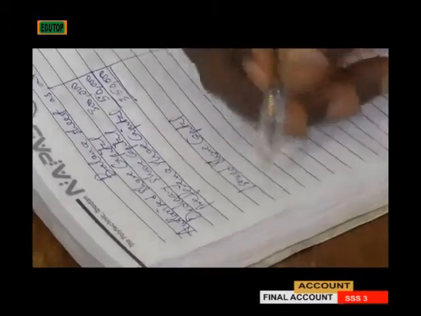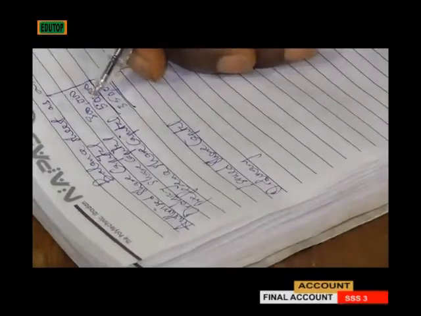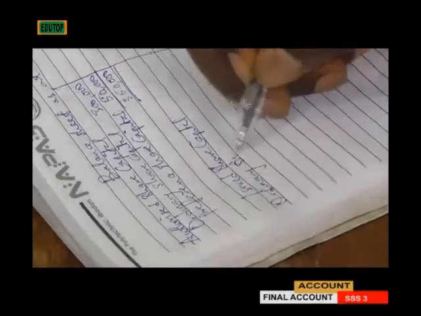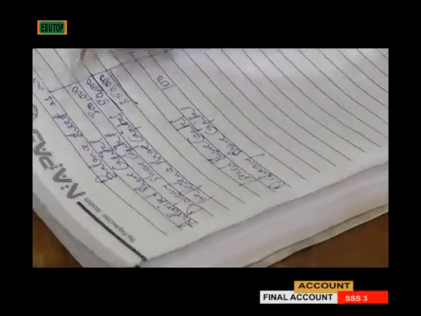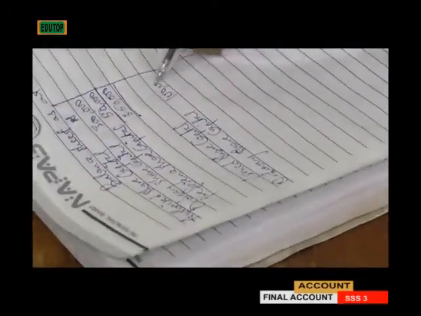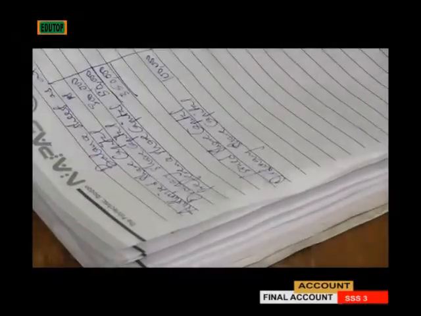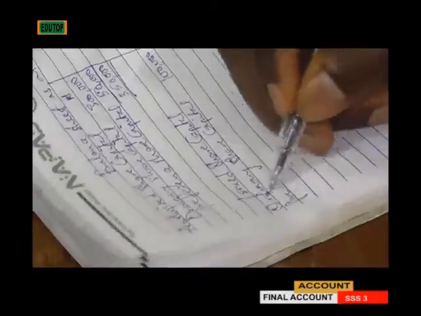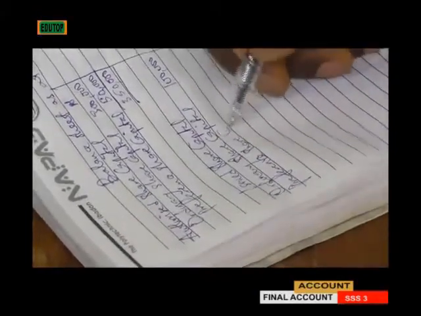So they issued out of it, they issued ordinary share. Out of this 300,000, they issued 100,000 share capital, which is 100,000 naira, and that is 100 units at 1 naira, which is 100,000. Then we have a preference share capital.